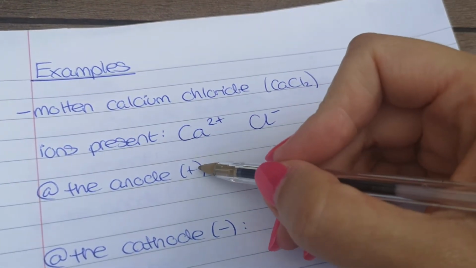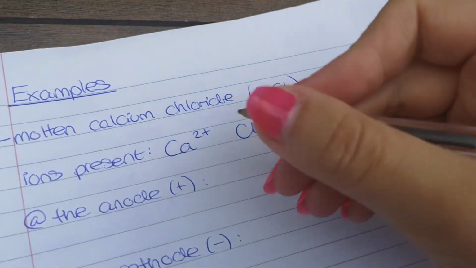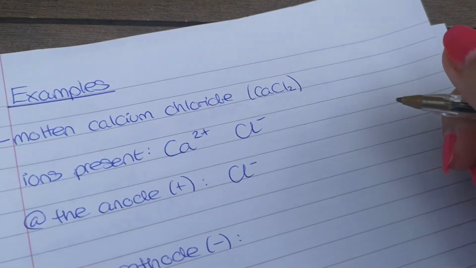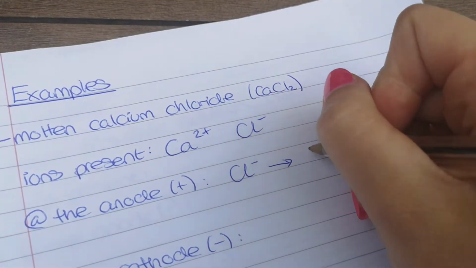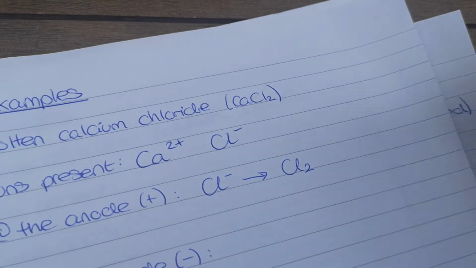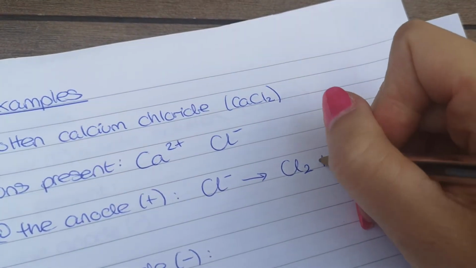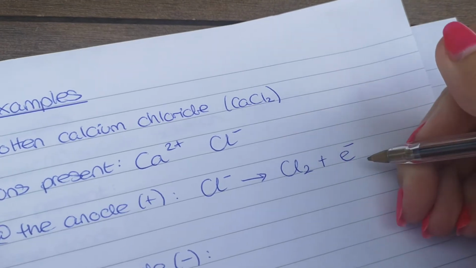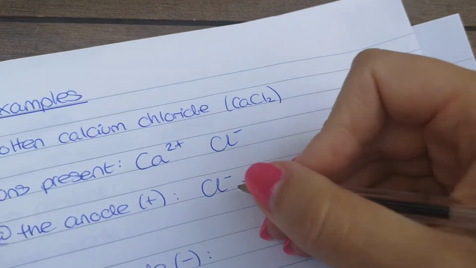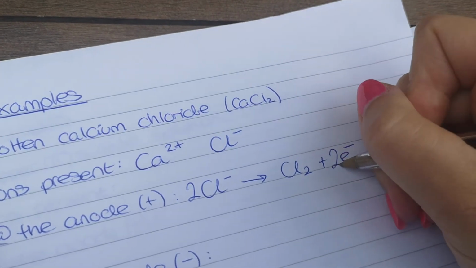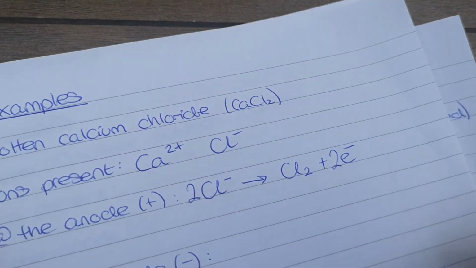So at the anode, that's positive, this negative ion will be attracted there. Now we know it wants to get back to being how it would normally be, which in the case of chlorine would be Cl2, because it's one of those that goes around in pairs. So it had an extra electron, which it now needs to lose. That will appear there. And we need to make sure it's balanced. I've got 2 chlorines here, but only 1 there, so let's pop a big 2 in front. Each one of them's lost an electron, so I need a big 2 there as well.